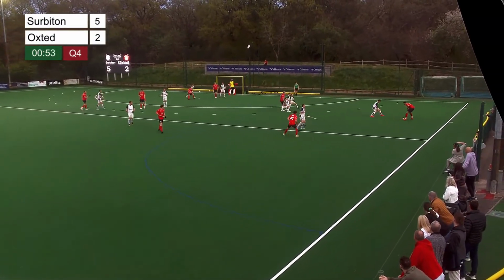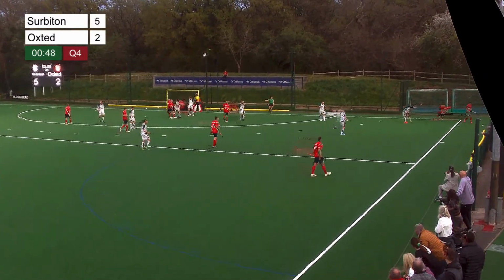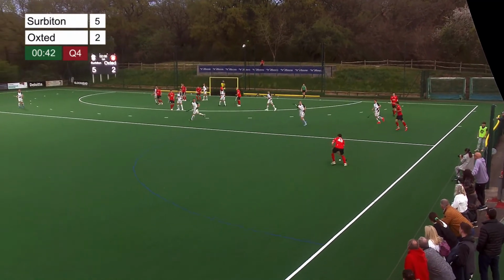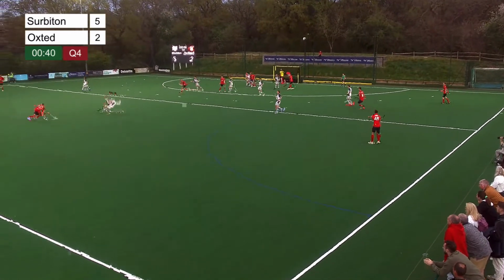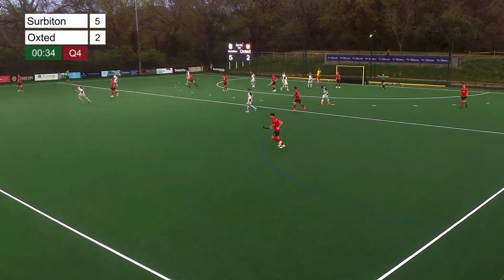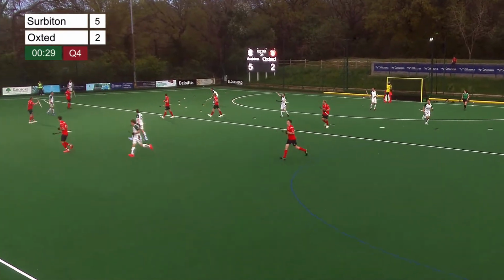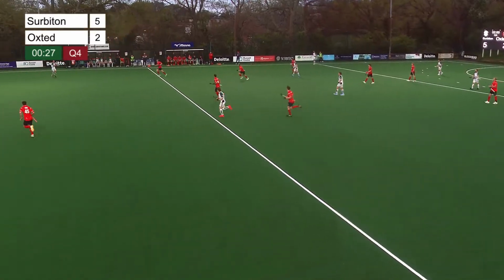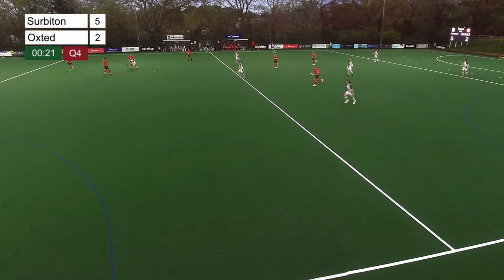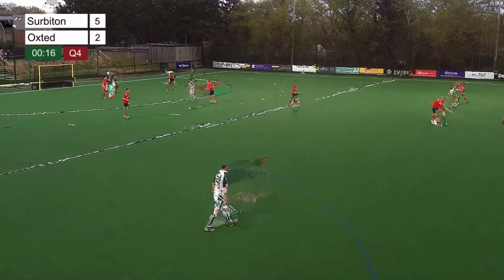Maybe a last chance for Oxted to get a consolation goal. Ball won there by Max Anderson. Jake Smith. Free hit there to Surbiton. Just breaking down play.